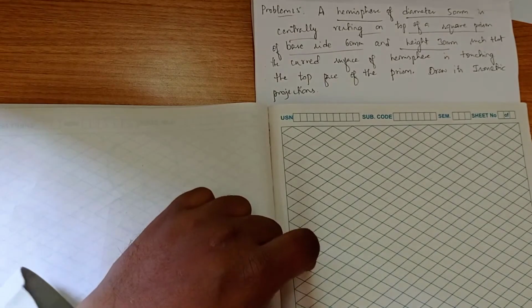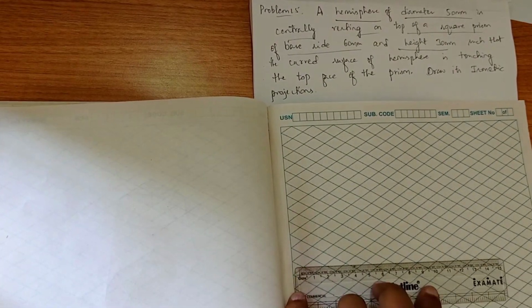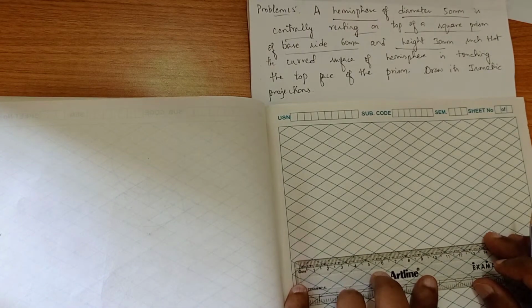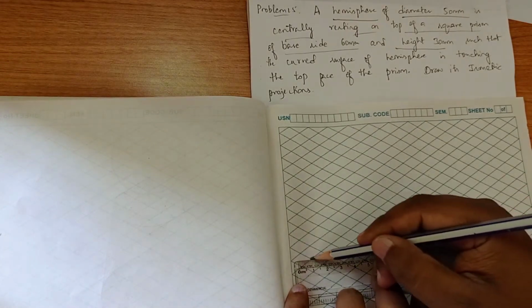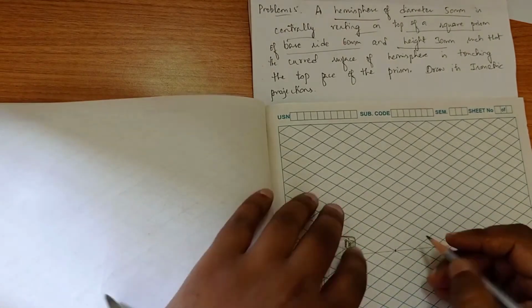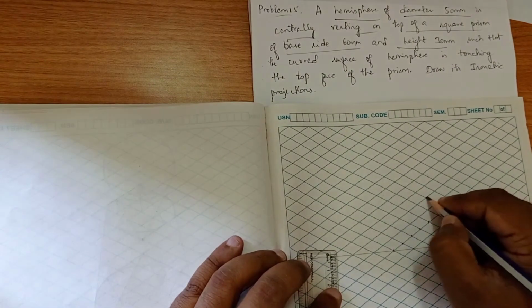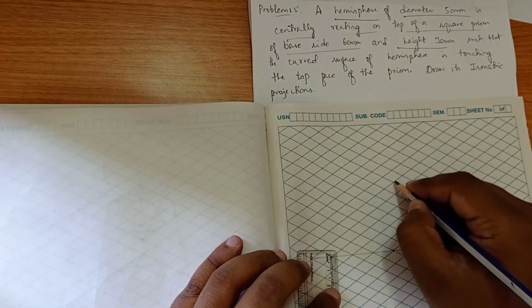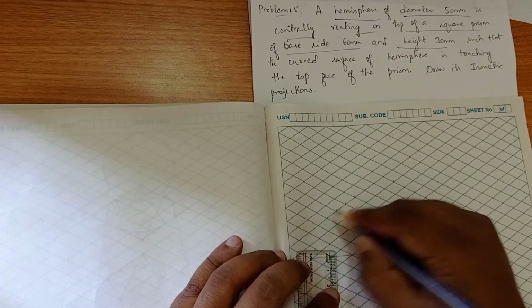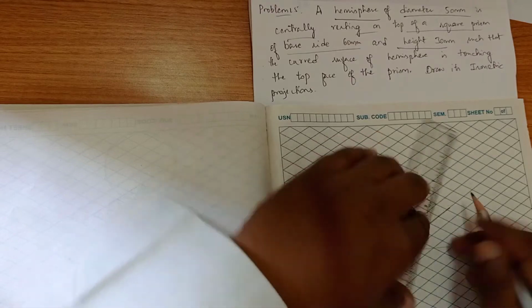First we have to construct a square prism of base side 60. Base side 60 is 1, 2, 3, 4, 5, 6, so you have to construct a box of 6 here.